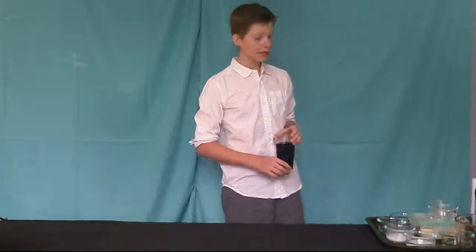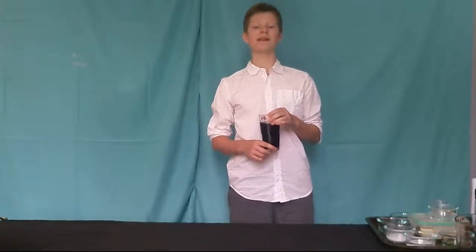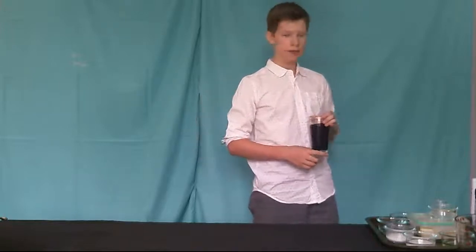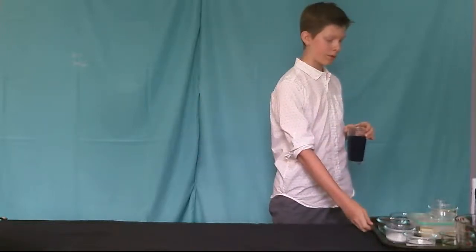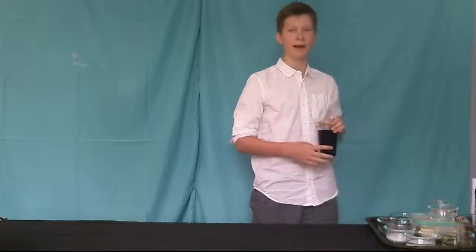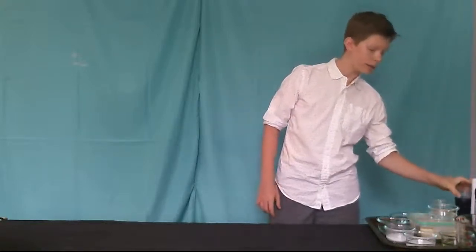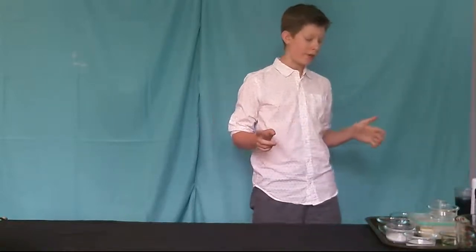So basically, this cabbage juice is a pH indicator. Now, as you can see, I have a couple of different things right here that I'm going to use for this experiment. So let's just say that we have a completely random thing.